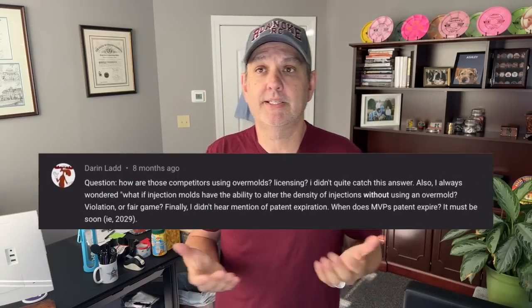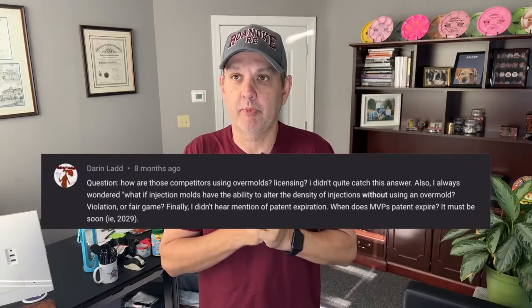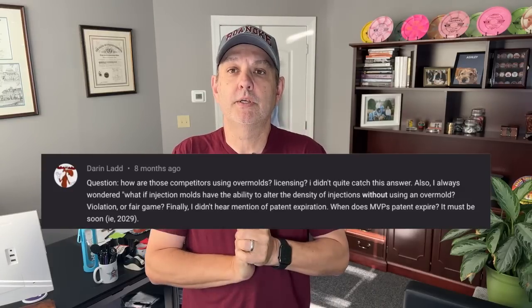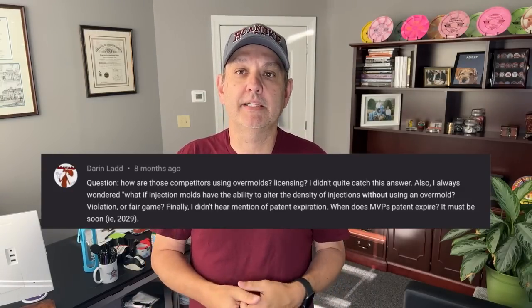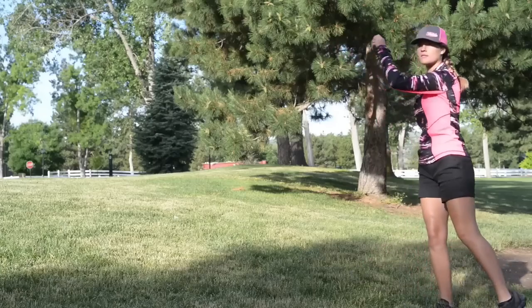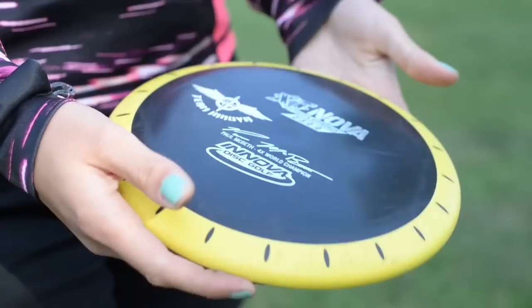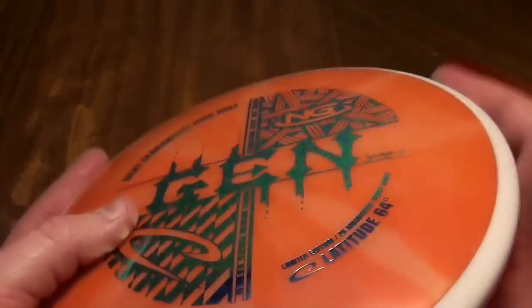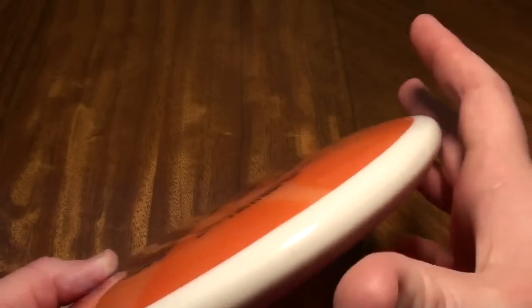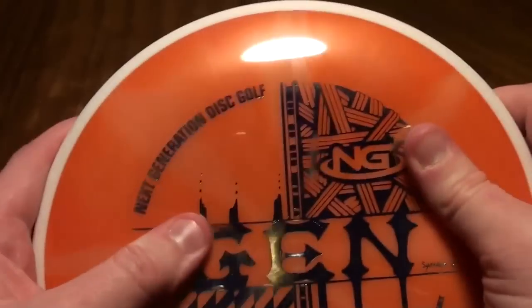So let's address Daren's specific questions about MVP. If MVP owns a patent on the overmold, then how are other companies making discs that have an overmold? So I think there's three possible answers here. The first possibility, which I think is by far the most likely, is that MVP is giving them permission to do so. And that's usually done through a patent license. You can grant someone else under certain terms and conditions the right to practice an invention under your patent.